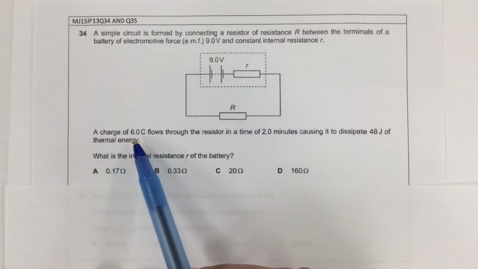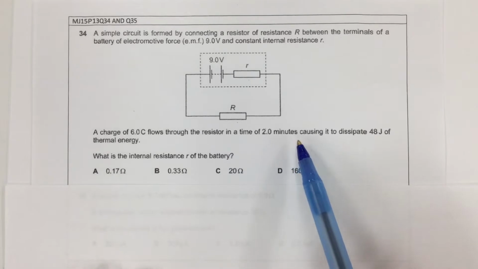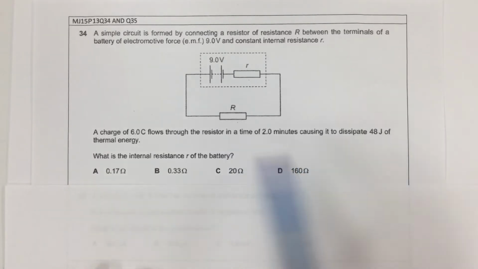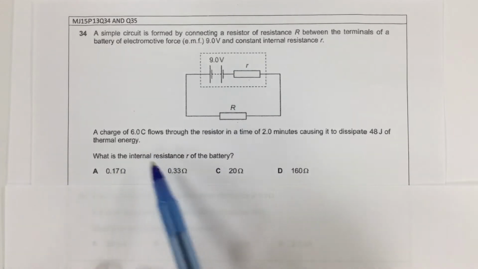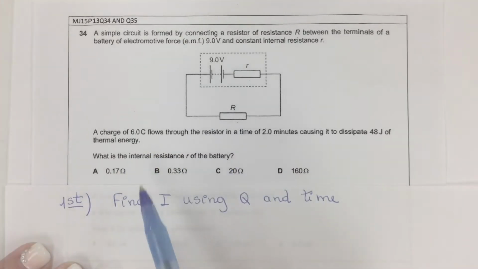A charge of 6 coulombs flows through the resistor in a time of 2 minutes, causing it to dissipate 48 joules of thermal energy. What is the internal resistance r of the battery?